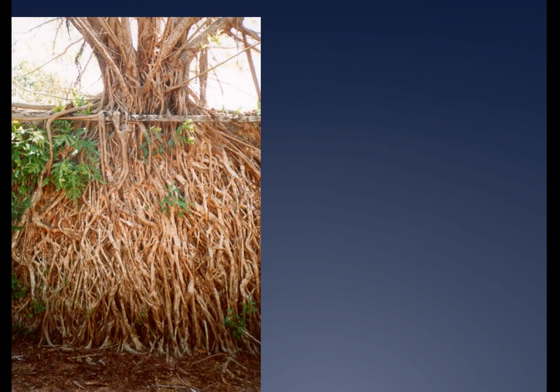Well, this is much greater surface area for this root system that does lots of things, but it's surface area for absorption. It's also good surface area for grip. It allows these roots to be well nestled into the soil and grip the soil very, very thoroughly.